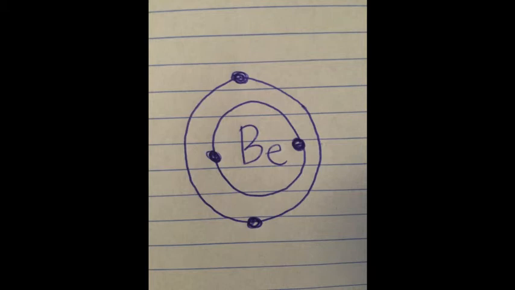The first shell can contain up to 2 electrons, and any shells after the first one can contain up to 8 electrons. For beryllium, the first shell has 2 electrons, and the second shell has 2 more, totaling the 4 electrons in the atom. The very last shell is called a valence shell, and the electrons located on it are called valence electrons. And that's how you draw a Bohr diagram.